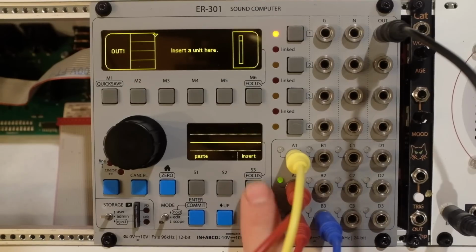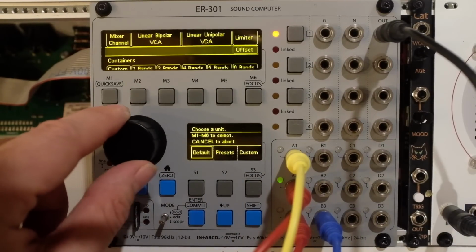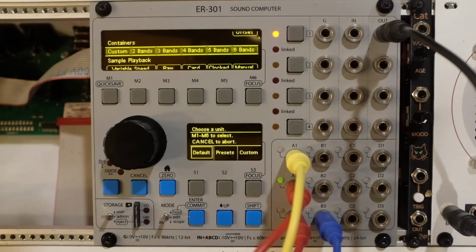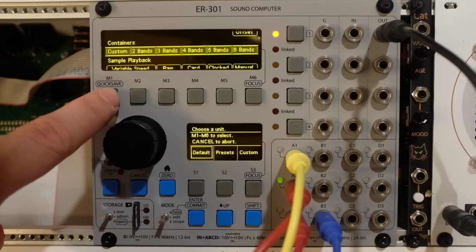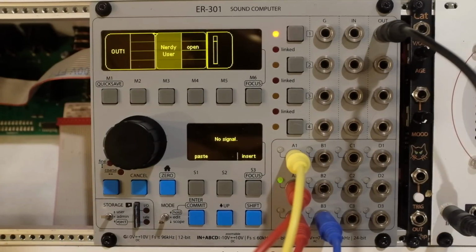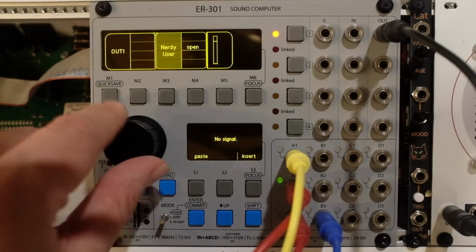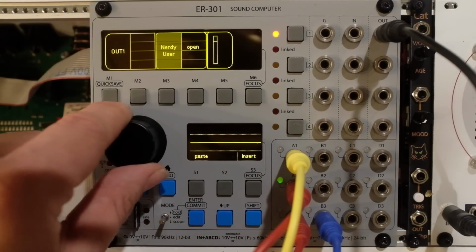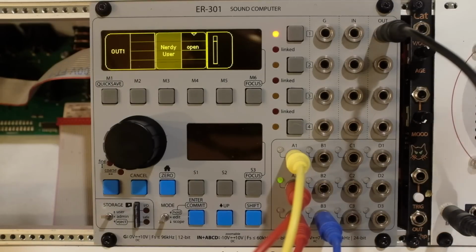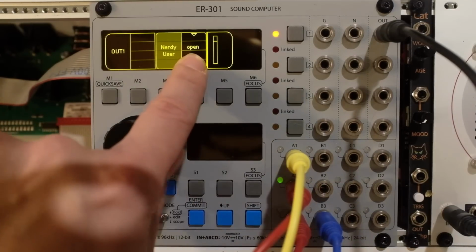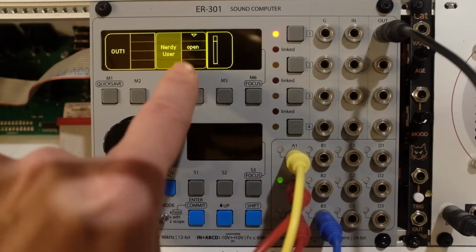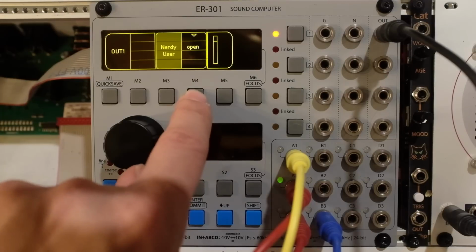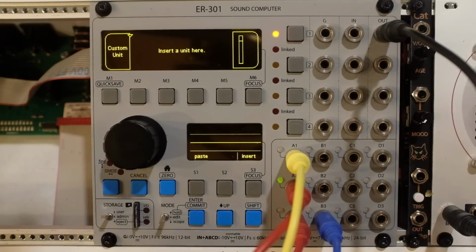And I'm going to insert a custom unit. And let's figure out what a custom unit is. So I'm going to add it in there. Ooh, nerdy user. Nice, nice. What is this? It looks like no other unit. It has an open parameter here. So if we open it, now we're in a subchain of this custom unit.